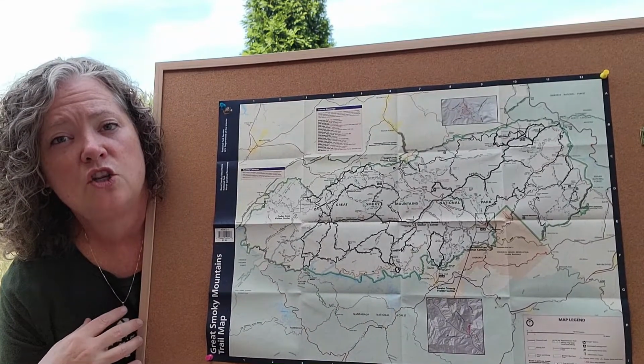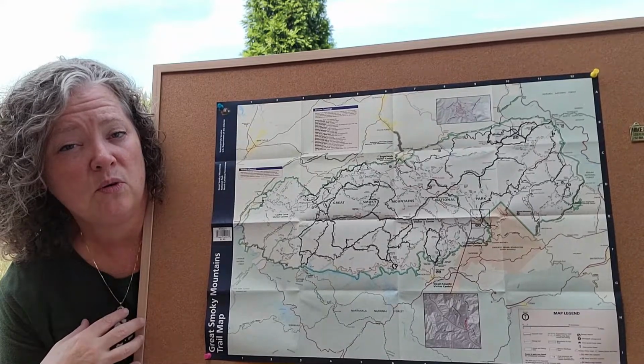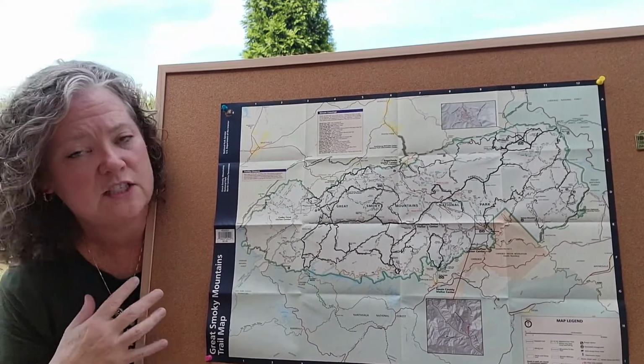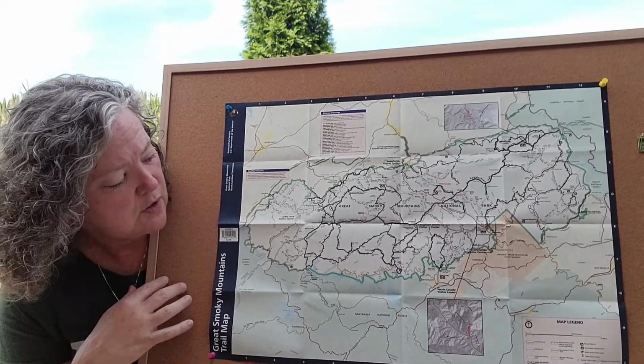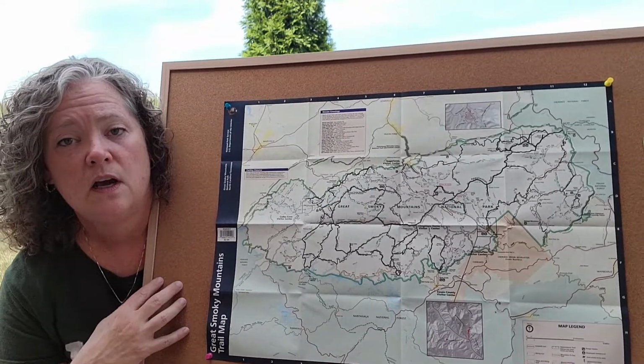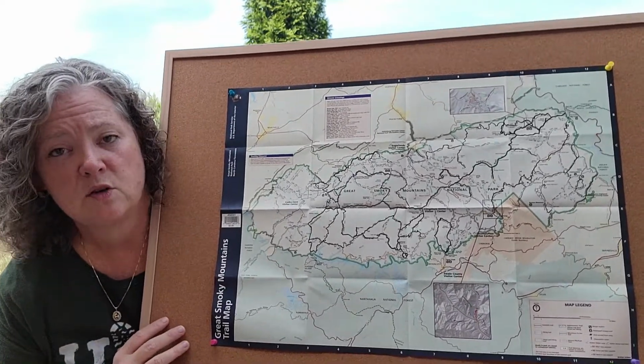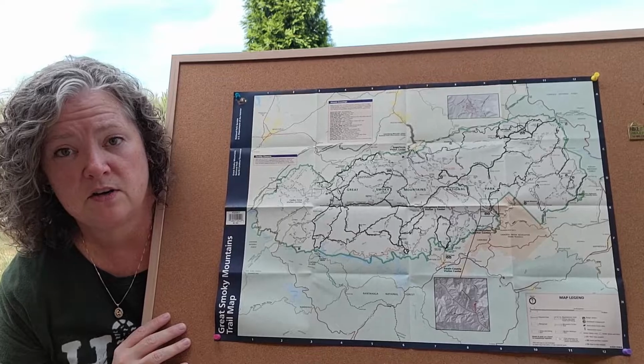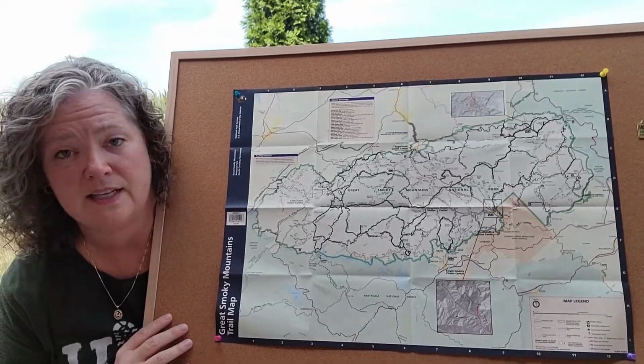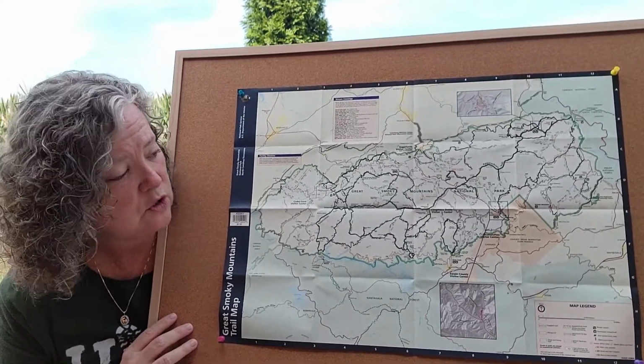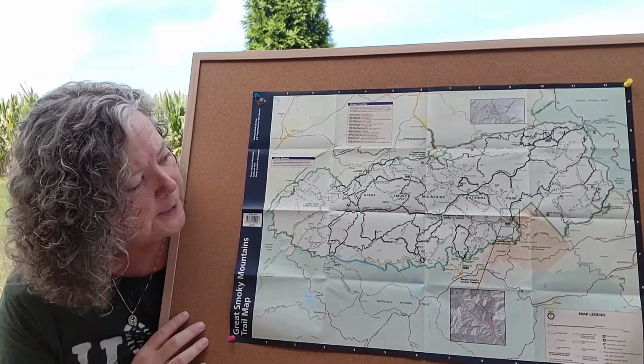I chose to hike this with people. So I didn't do solo hikes in any of the North Carolina section. And that was also because I wasn't as familiar and comfortable with that area. So I'm glad that I did hike with people there, even though I do love to solo hike.